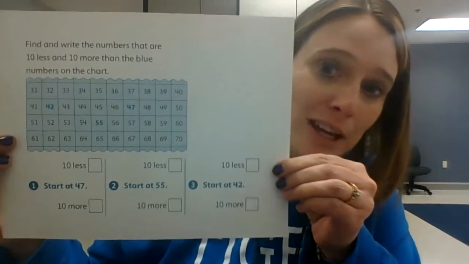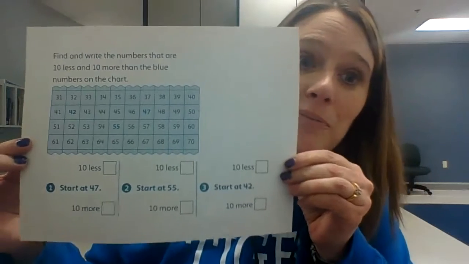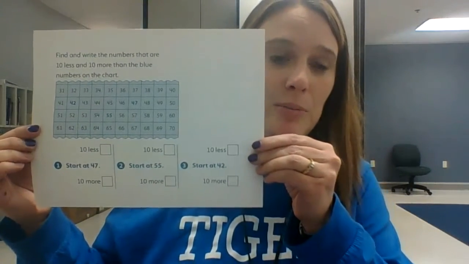Let's move on to our number chart, using our number chart to find 10 more and 10 less. And got my sticky tack. I'm going to stick my number chart on here. I printed out what the page would look like if I had my file open. So it says find and write the numbers that are 10 less and 10 more than the blue numbers on the chart.